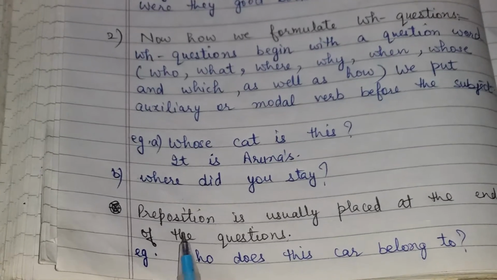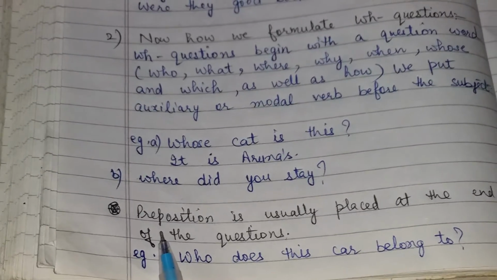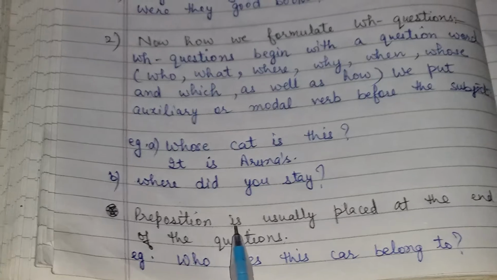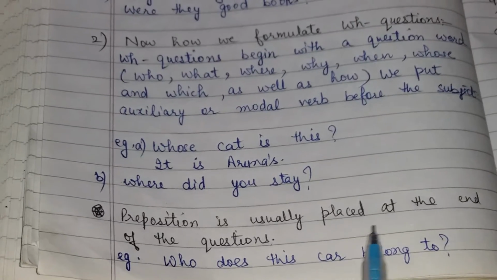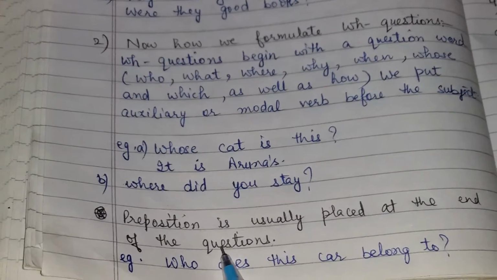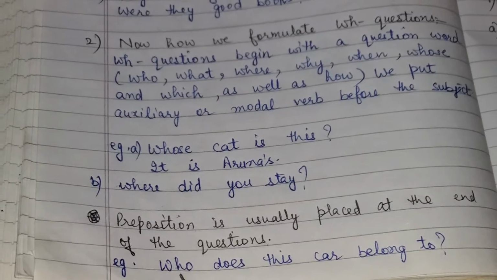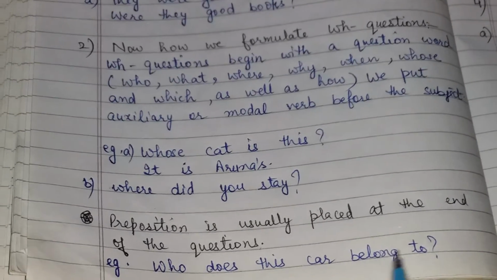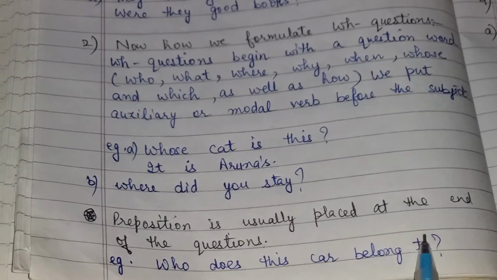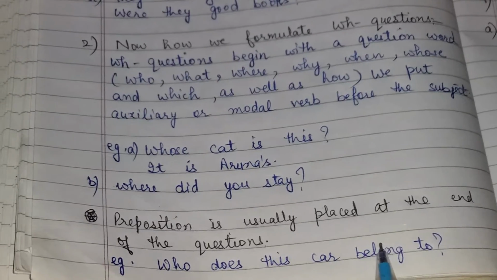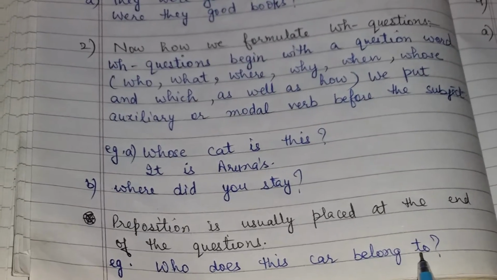Now there is one point to remember, that is, prepositions are usually placed at the end of the question. For example, who does this car belong to? Belong to here is the preposition, so it is put at the end of the sentence.